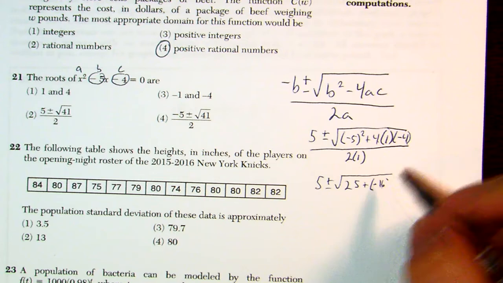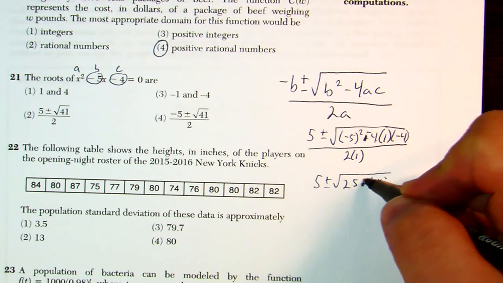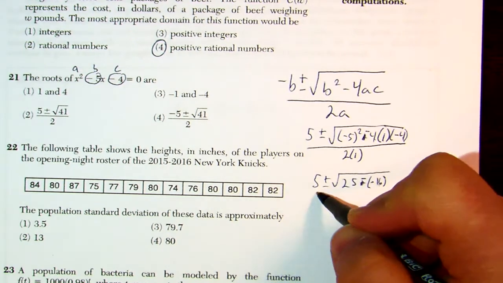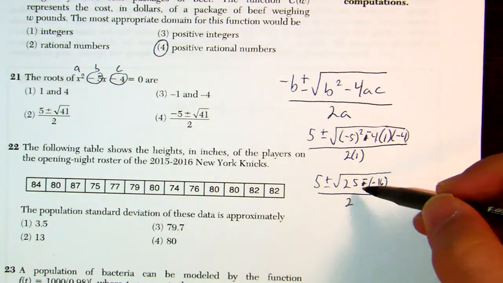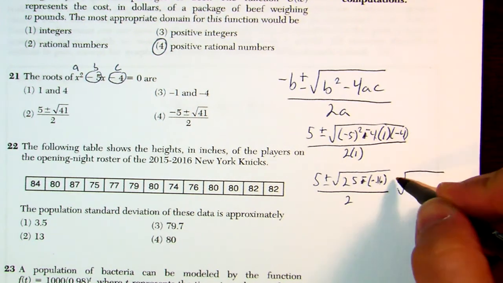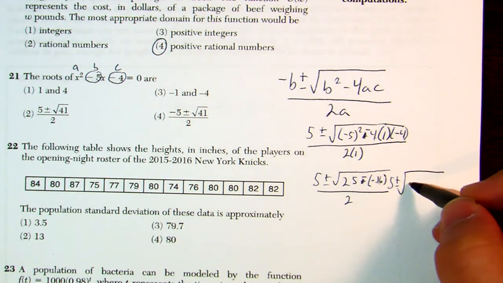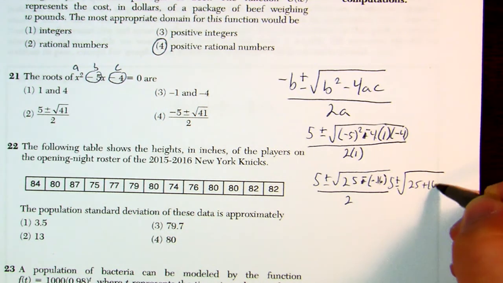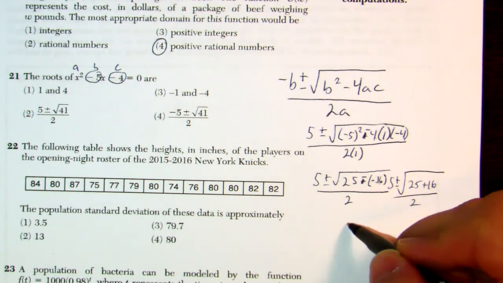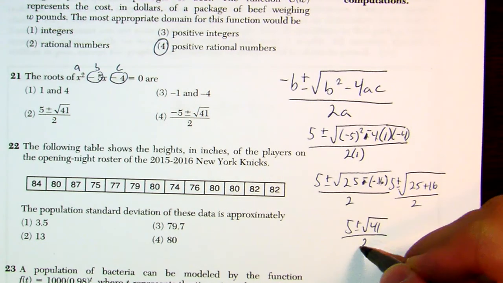I think I messed up here. This ain't a plus sign here. It's supposed to be a minus. So minus negative 16 all over 2. So a minus and a negative give me a plus sign. That's where I messed up. So we're at 5 plus or minus square root of 25 plus the 16 over 2. 5 plus 16 is 41. So we're going to have 5 plus or minus square root 41 all over 2.